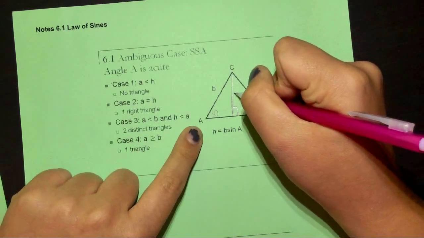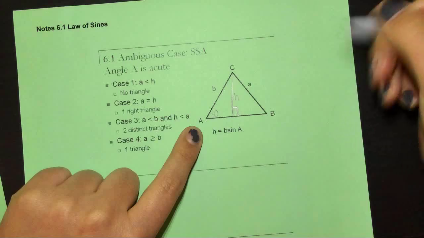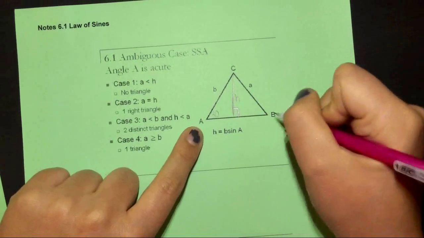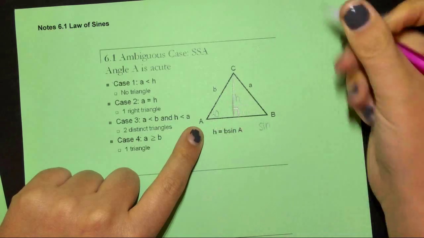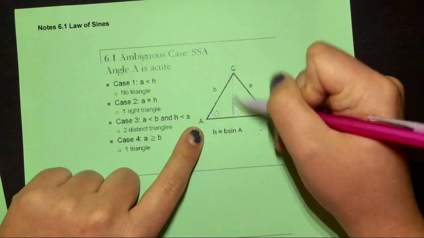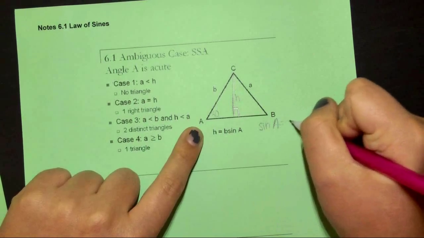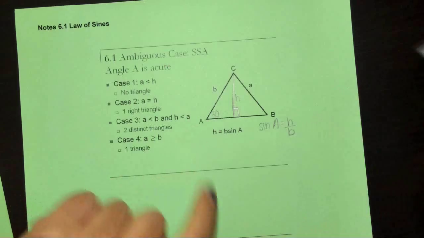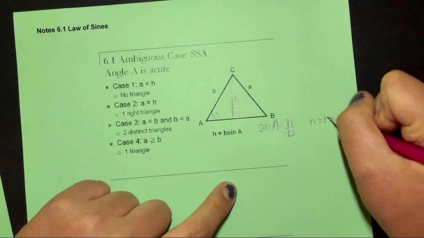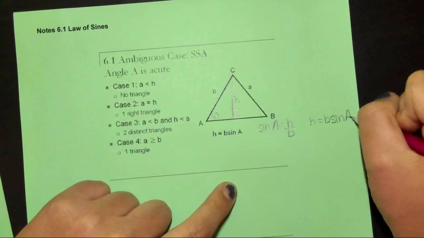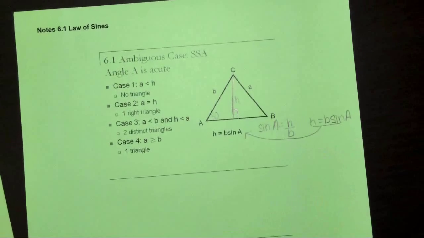If I wanted to find this height here, I have a right triangle. Okay, and if you remember back from using SOHCAHTOA, I could find the height of the triangle by using a sine function because I have the opposite side and the hypotenuse. So the sine of angle A is h over b. If I solve for h, it would be b times the sine of A. Okay, that's just the explanation of how we got that there.